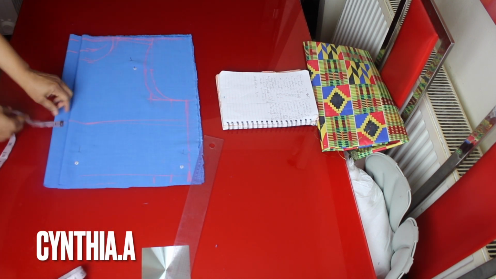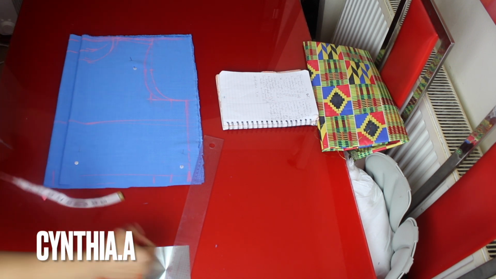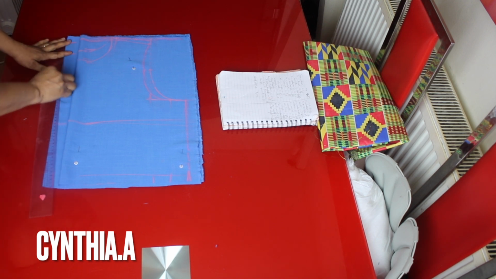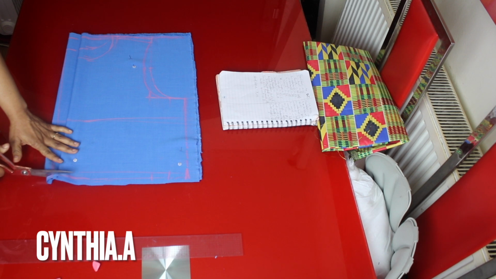I will go to the waistline here. Go inside by 3/4 of an inch. This is to eliminate any zip bulge. I will connect it up. I will go ahead and cut it out.